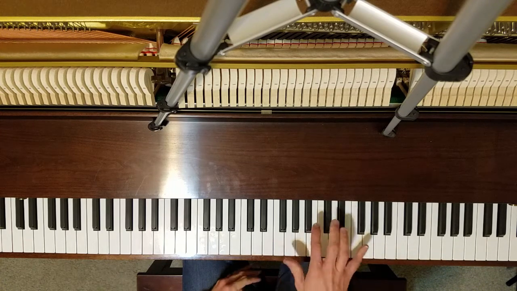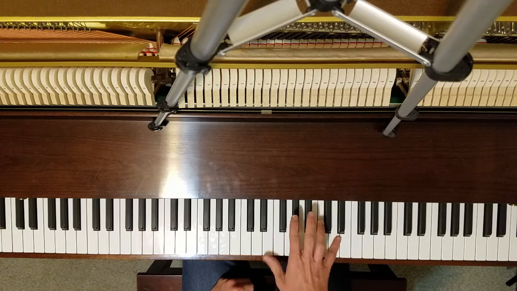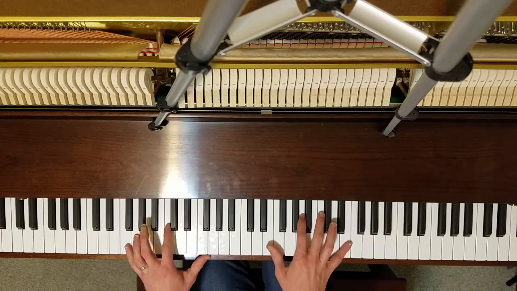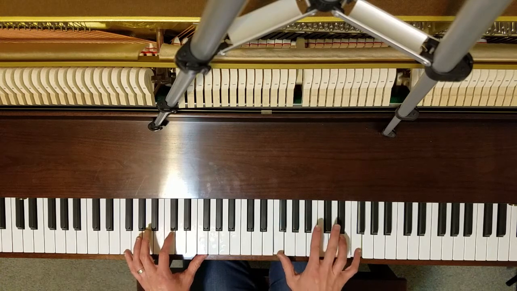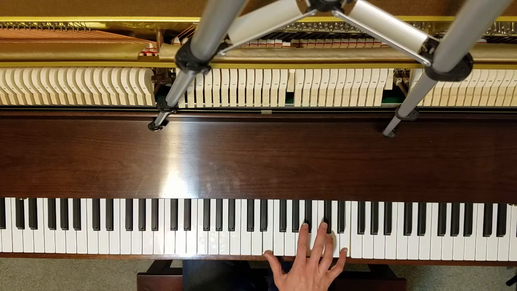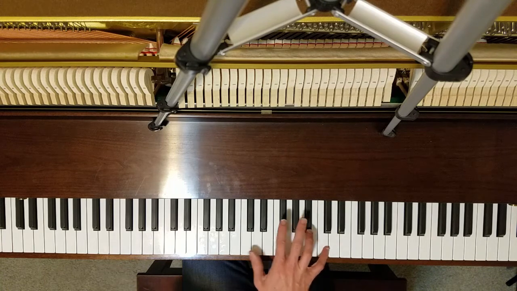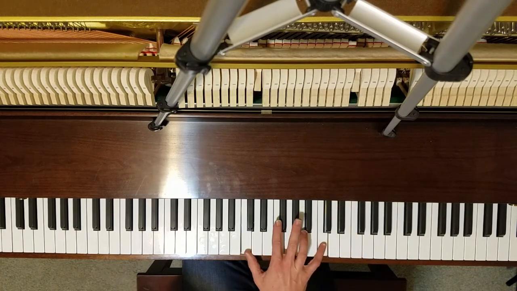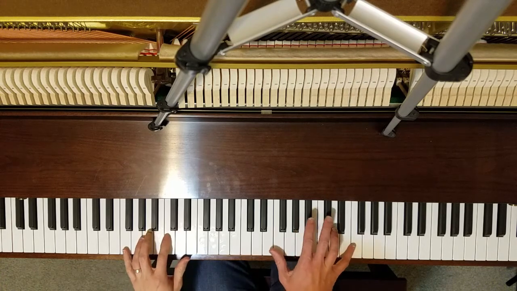I like to use octaves myself. I've got the hands to do them, and so I do that a lot. Now let's say that I just want to use octaves in my right hand only, while I let my left hand do all the work. Like this.